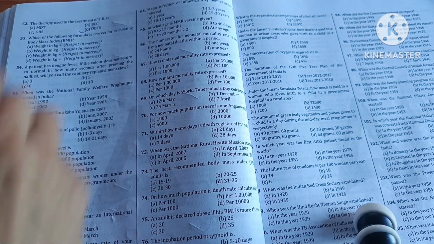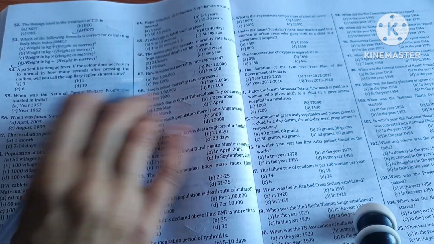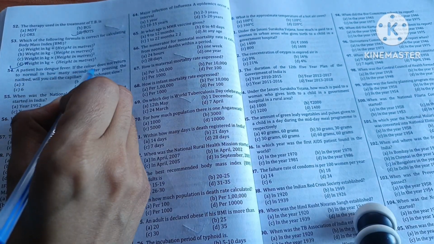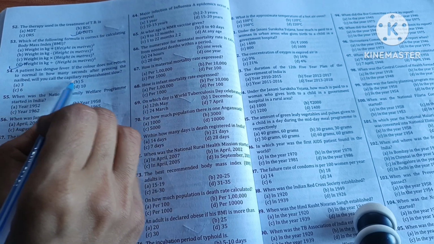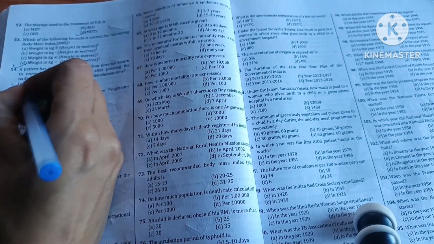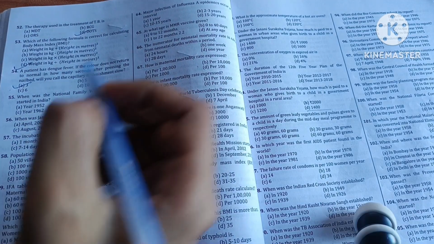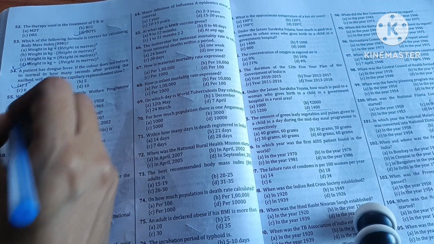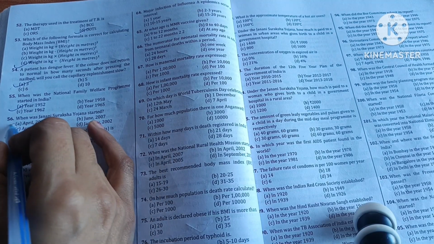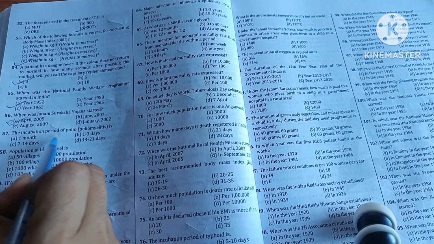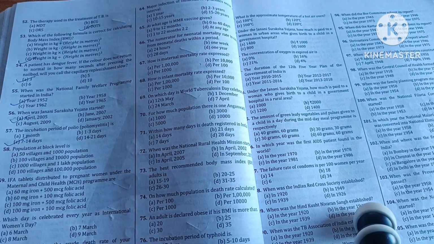Which of the following formulas is correct for calculating body mass index? A patient has dengue fever. If the color does not return to normal in how many seconds after pressing the nail will you call it capillary refill delay? 3 seconds. When was the National Family Welfare Program started in India? 1952. When was the Janani Suraksha Yojana started? April 2005. The incubation period of polio is 7 to 14 days.